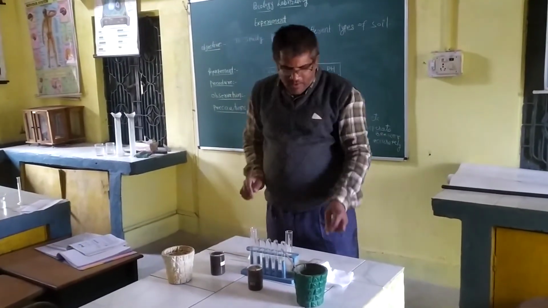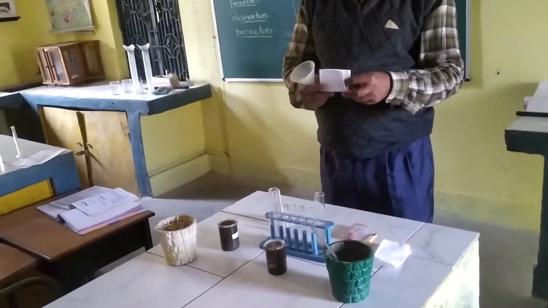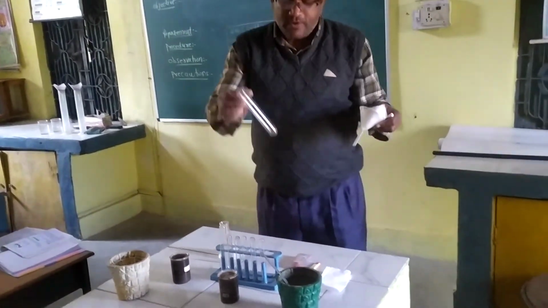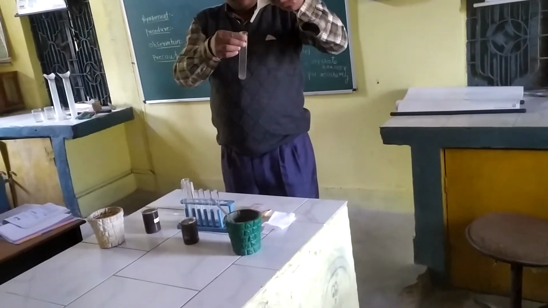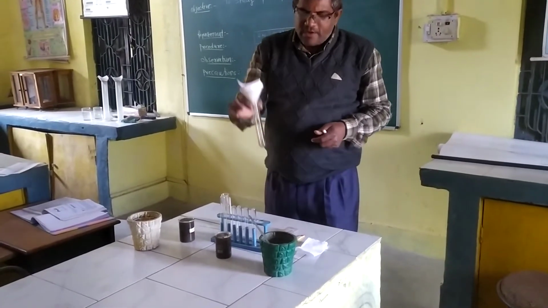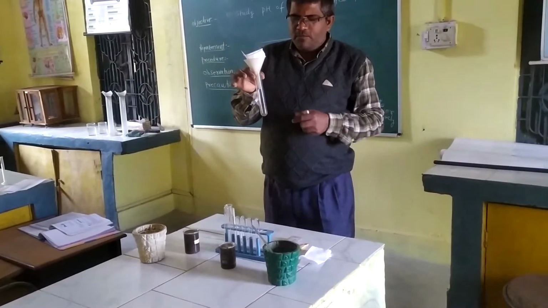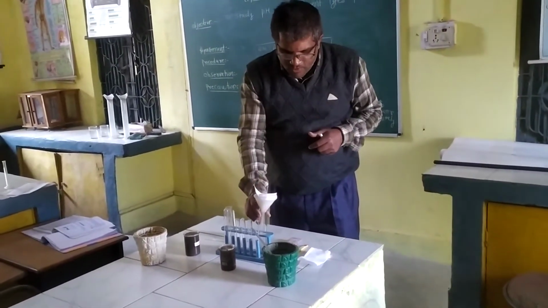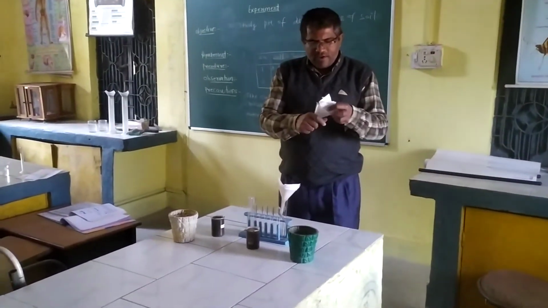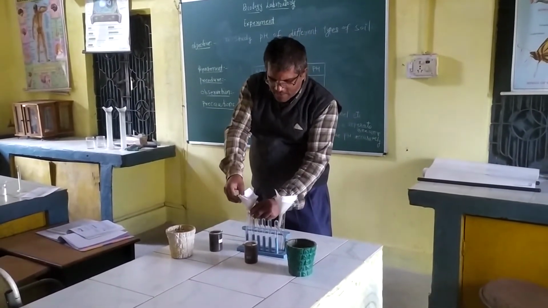After 5 to 10 minutes, we have to take the funnel, this type of funnel, and the filter paper, funnel and filter paper. This funnel and filter paper we have to place in the boiling test tube. So we have collected the soil sample and mixed the soil with the distilled water. Now we are taking one test tube, and in this test tube a funnel with filter paper. Another test tube also we have to take with one funnel and filter paper, and we have to put these inside the stand.